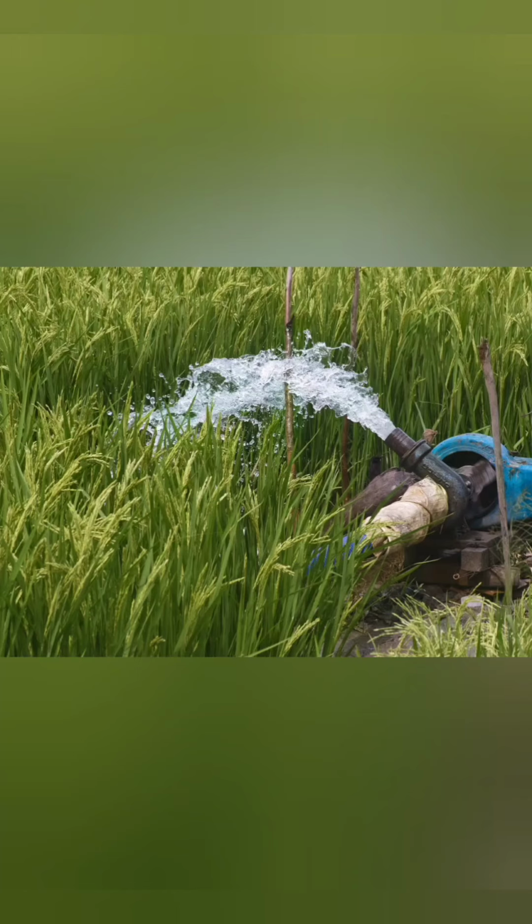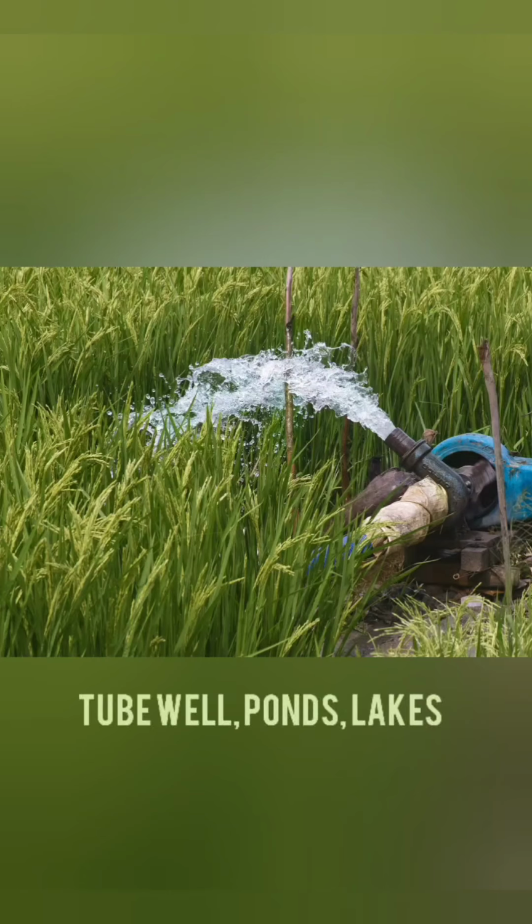So irrigation depends on types of crop, types of soil and the seasons. So what are the sources of irrigation? Each crop needs a specific quantity of water at various stages of growth. So the sources are tube wells, ponds, lakes, rivers, etc.